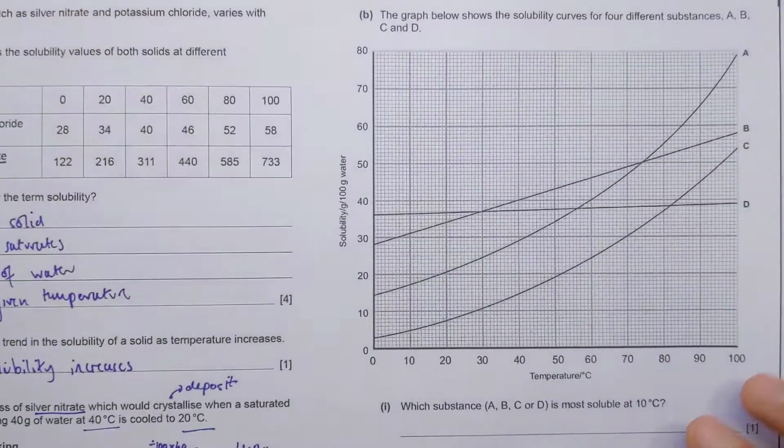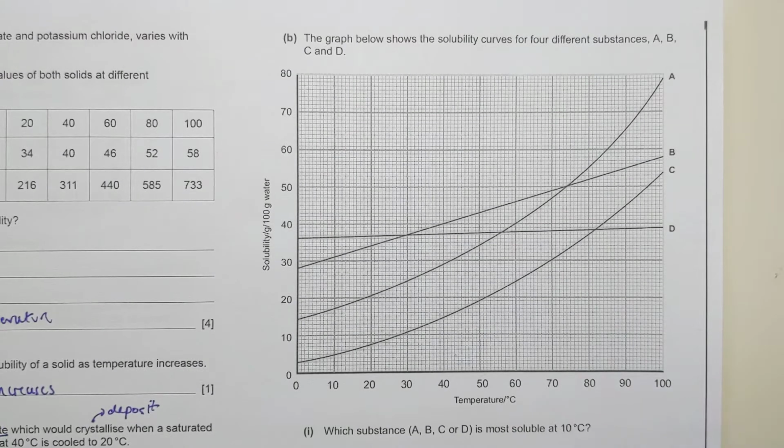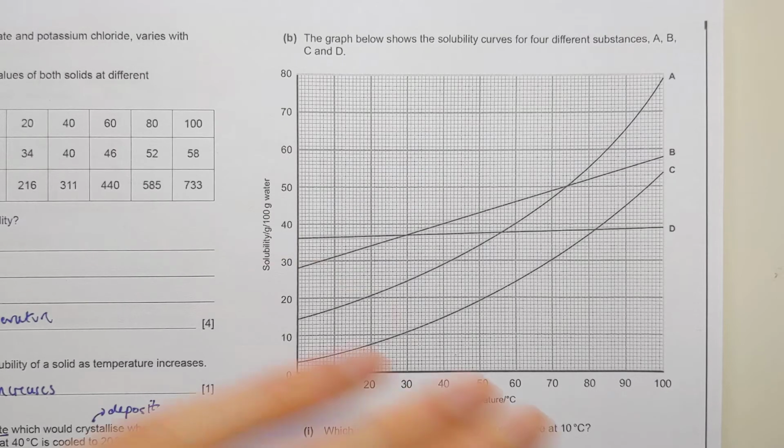On to part B. So it's a graph-based question. It gives the solubility curves for 4 different substances A, B, C and D. So it's separate to part A. It's all plotted in the graph there. Which substance is most soluble at 10 degrees C is the first question.